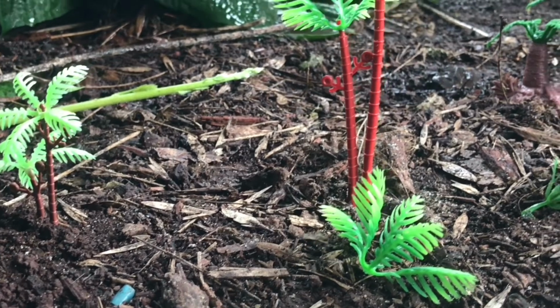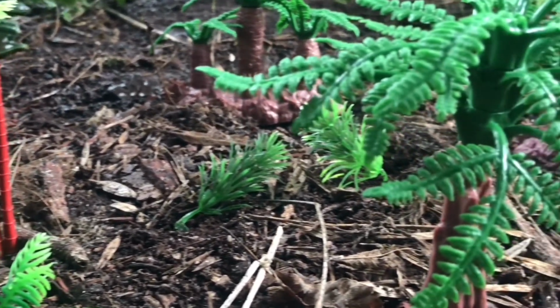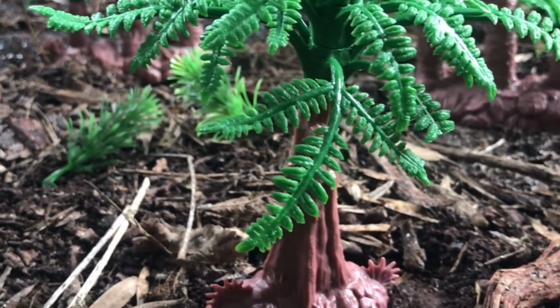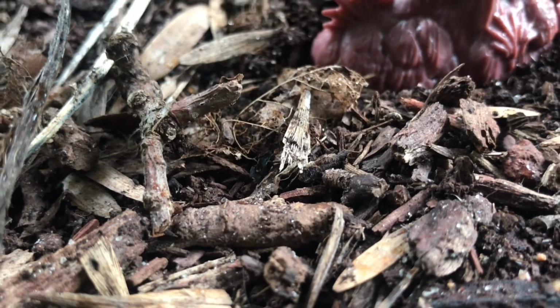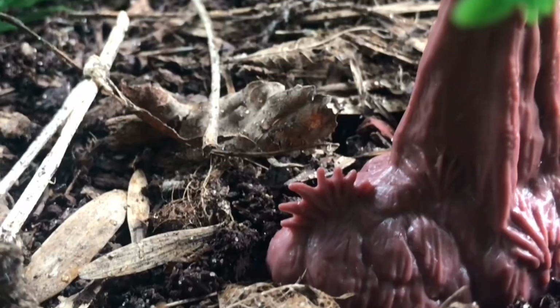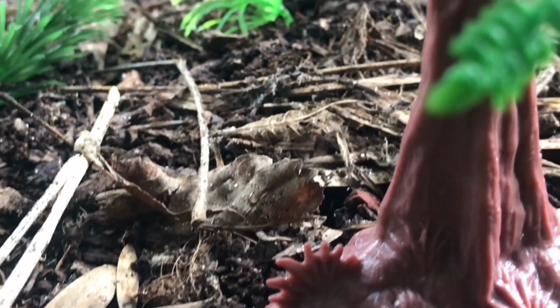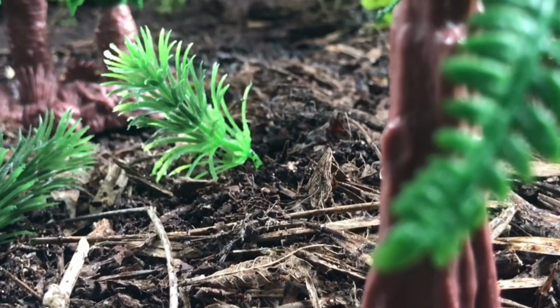This is a Carboniferous rainforest. Many plants evolved during the Carboniferous, but not many of them are familiar to us today. There are no flowering plants like grasses, flowers, or true trees. This is a world filled with lycopods, ferns, and gymnosperms.